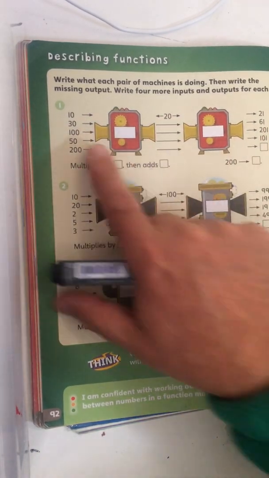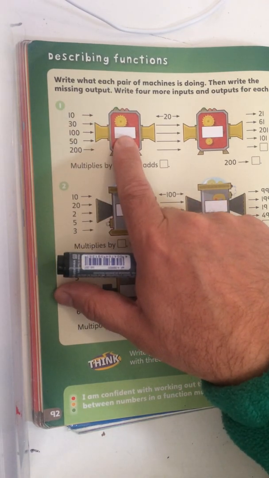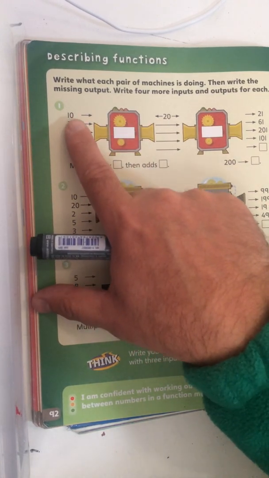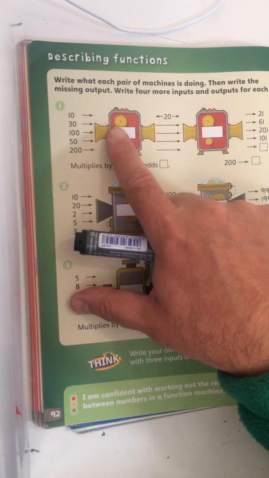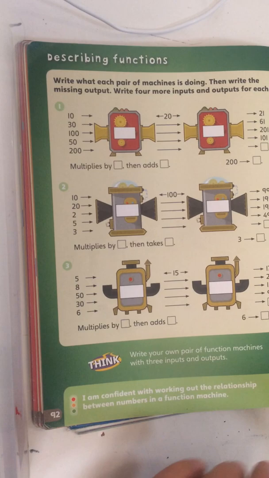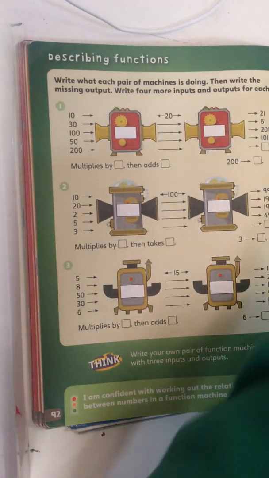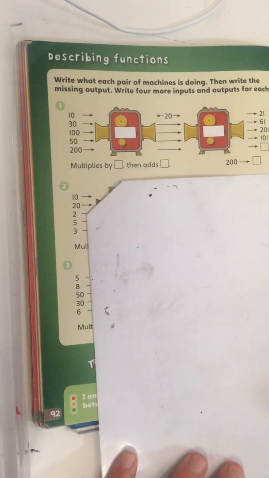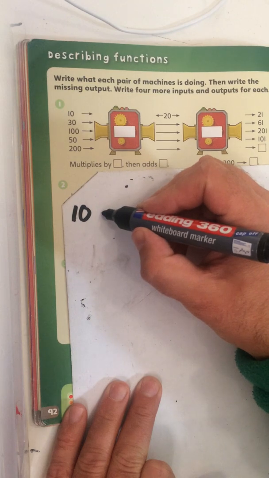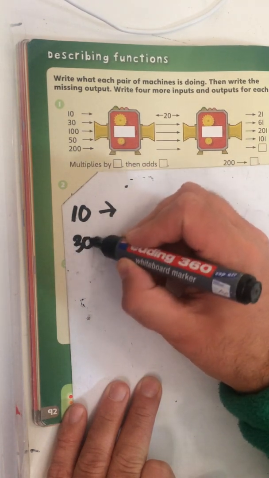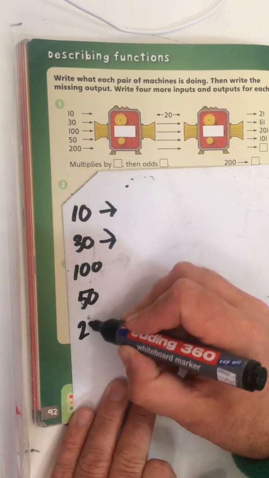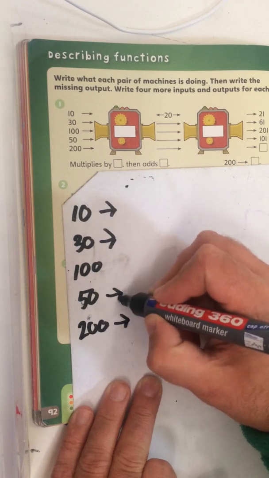So let's look at our next one below. So it's 30, something's happening to the 30, then it's adding 1 and becoming 61. So let's have a look. It has to be 30 times 2 is 60. And then add the 1. So when you're doing this work in your book, you would draw the function machines. So if you were doing this in your book, you would do the 10, you do the 30, you'll do the 100, you'll do the 50, and you'll do the 200, like that, okay?